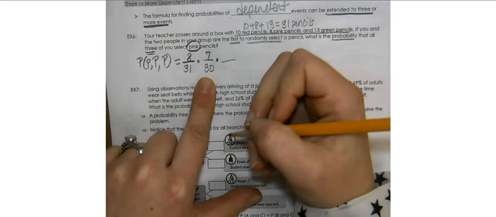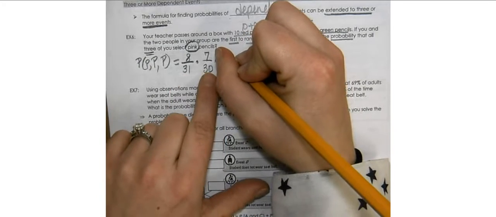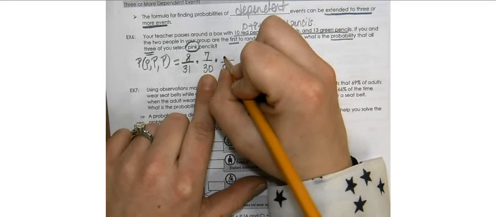Now let's assume you got a pink pencil, and one of the people in your group got a pink pencil, and now it's the next person in your group that needs to select. There are only 29 pencils left in the box, and we are saying that that person wants to get a pink pencil. So assuming that you and your neighbor got a pink pencil, the probability that the next person in your group would get a pink pencil would be 6 out of 29.